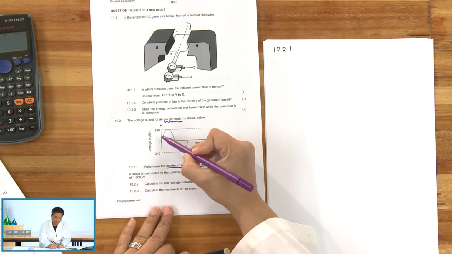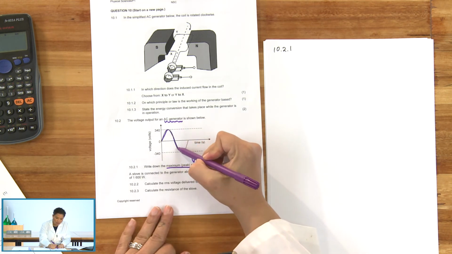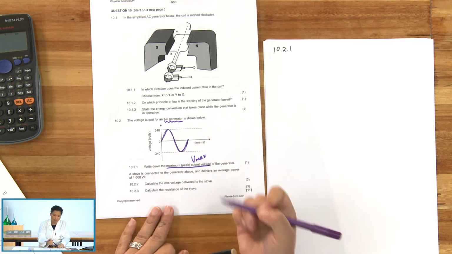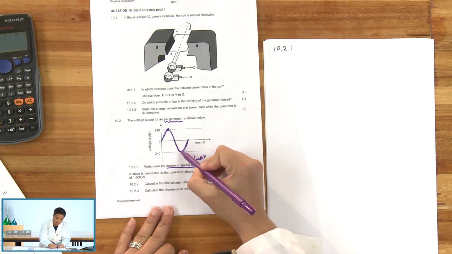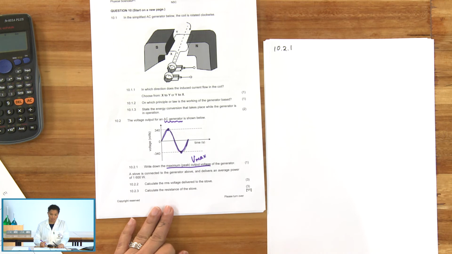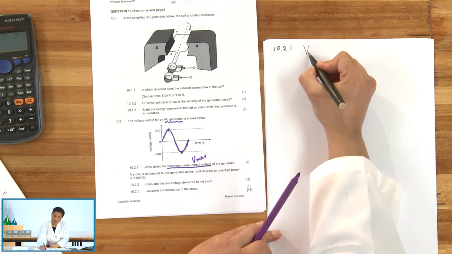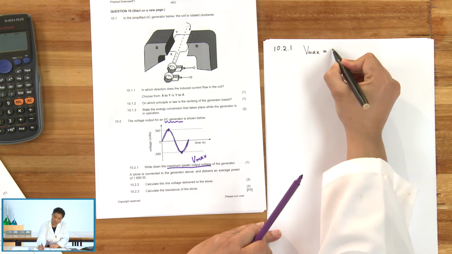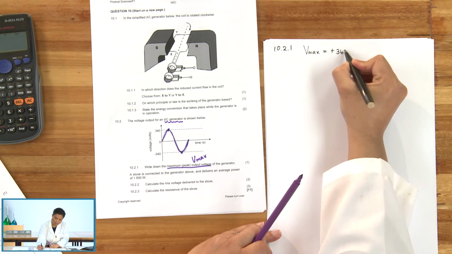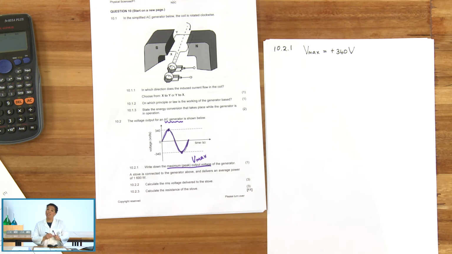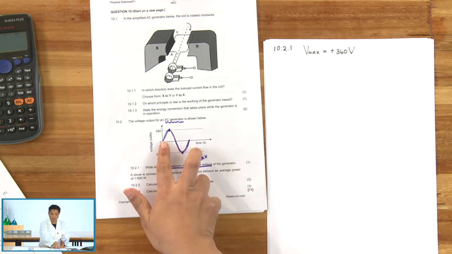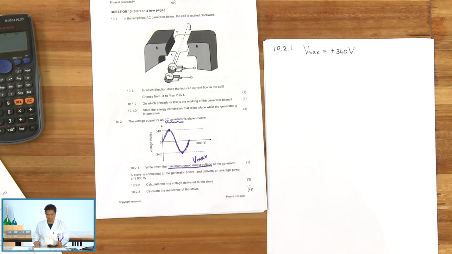If we look at the shape of the graph, we've got our perfect sine shape over there. And we know there's Vmax and Vmax in the opposite direction. And so clearly, from the graph, Vmax equals positive 340 volts in this case. If you said Vmax equals negative 340 volts, it would also be right because there are two maximums in one cycle.